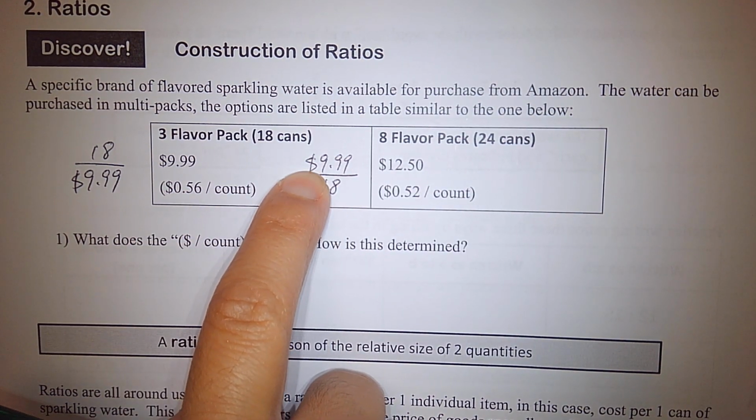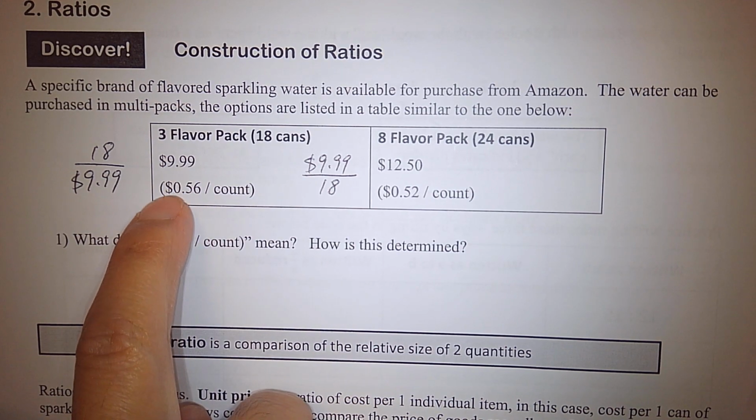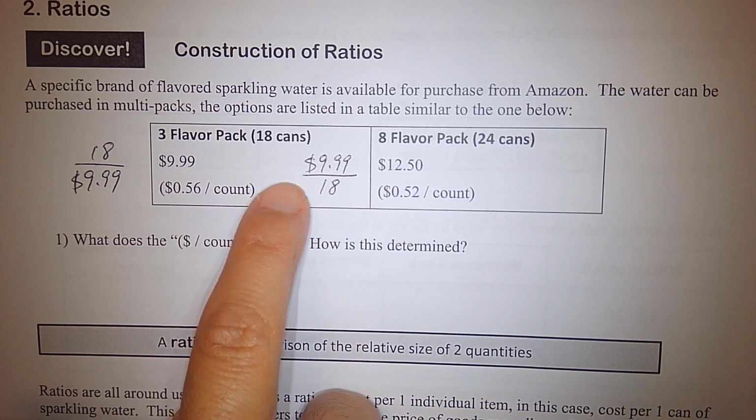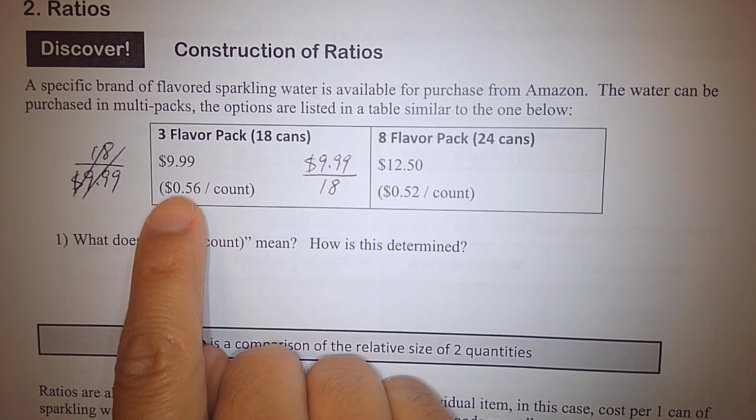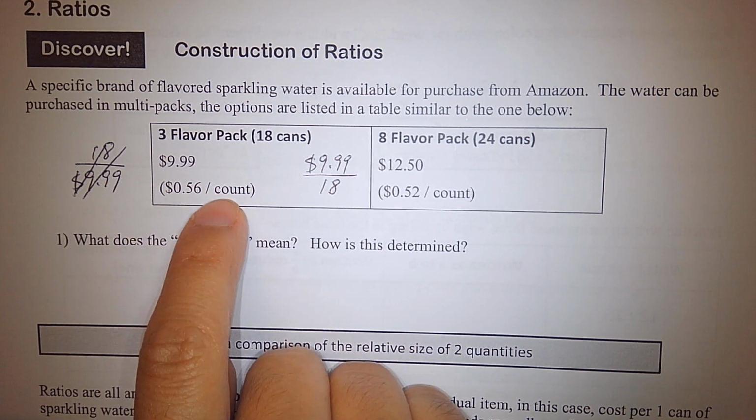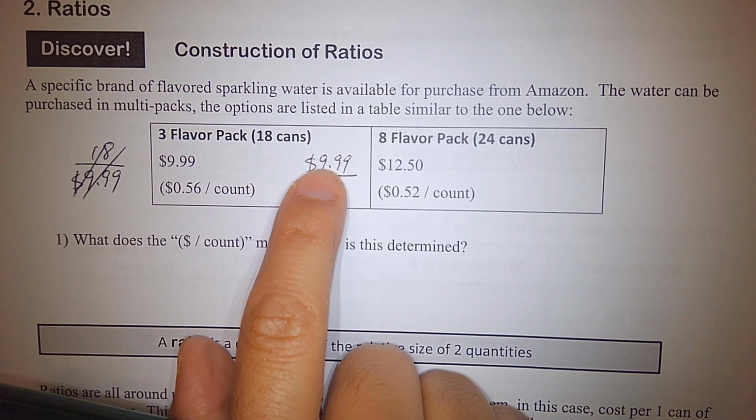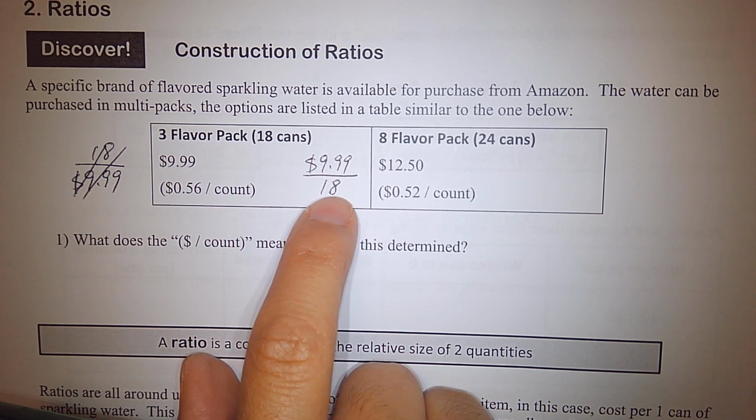9.99 divided by 18. Yes, because of the unit, right? It's dollars. So to get the $0.56 per pound, how do we get it? We use 9.99 divided by 18.